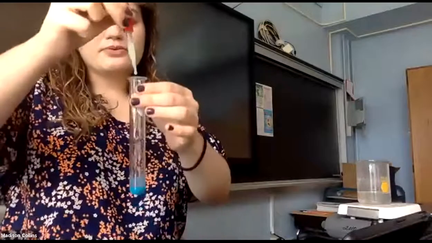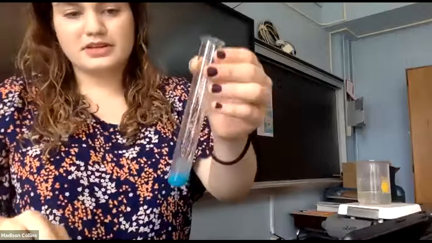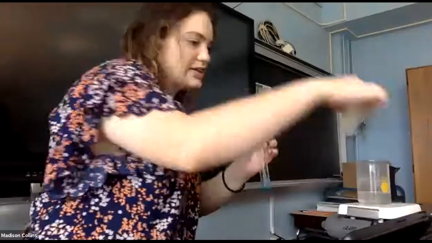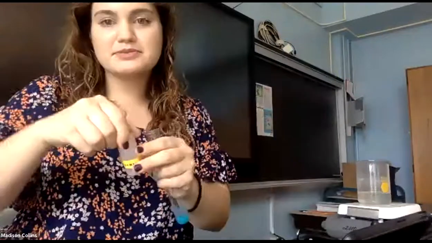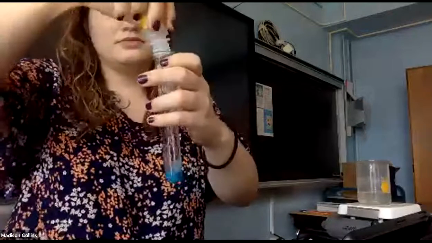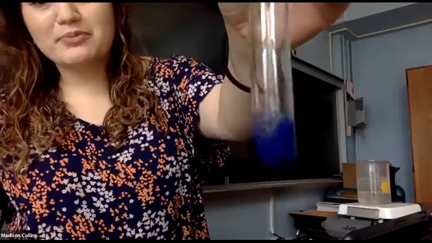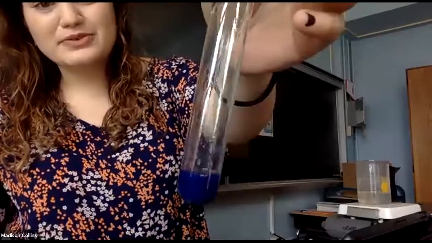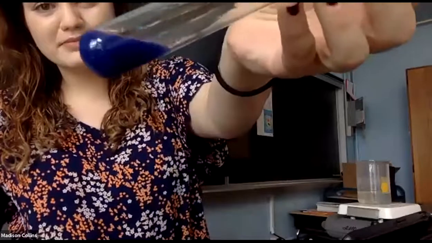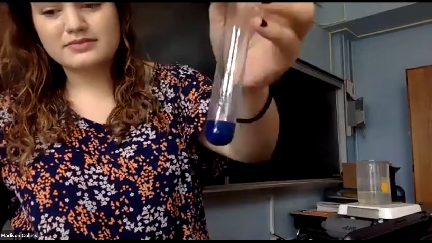But now, let's see what happens when I add my protein. Okay, so nothing yet. I'm going to add the last bit of KOH and hope for the best. There we go. So when we added our Biuret solution and our protein, what did we see happen? It turned a darker shade of blue. Yeah, it turned like a dark purple color.